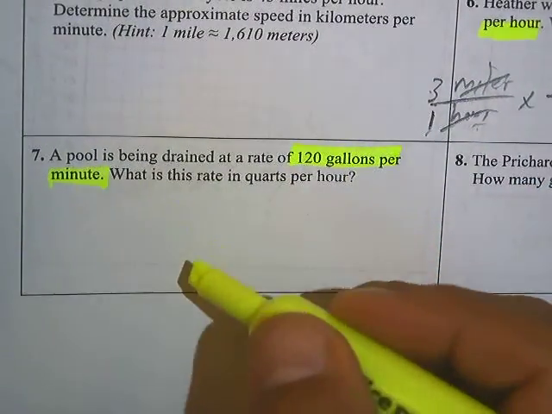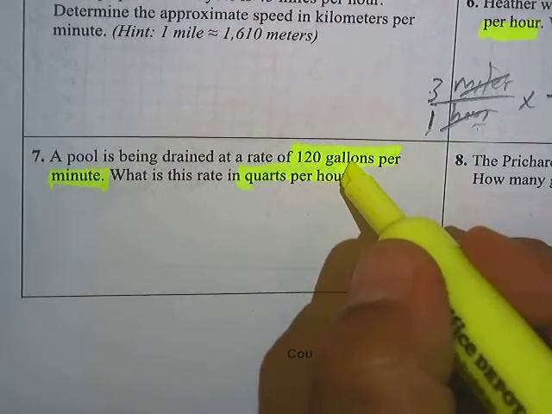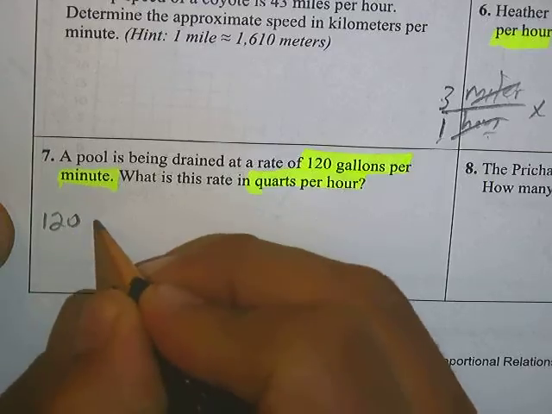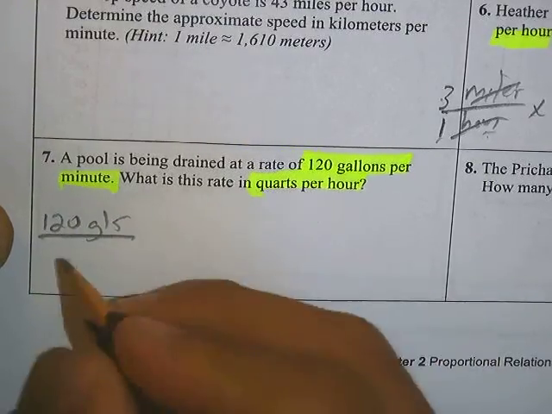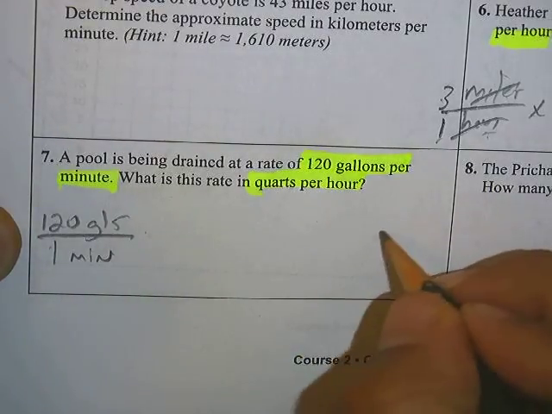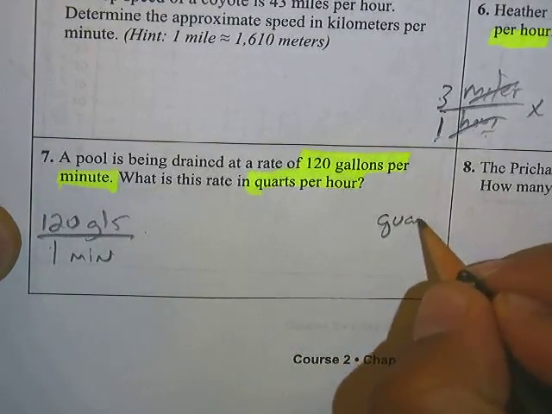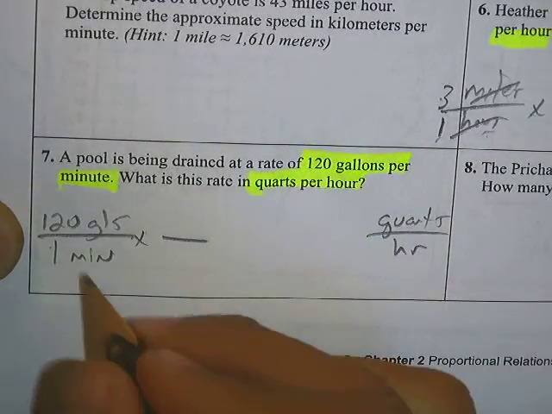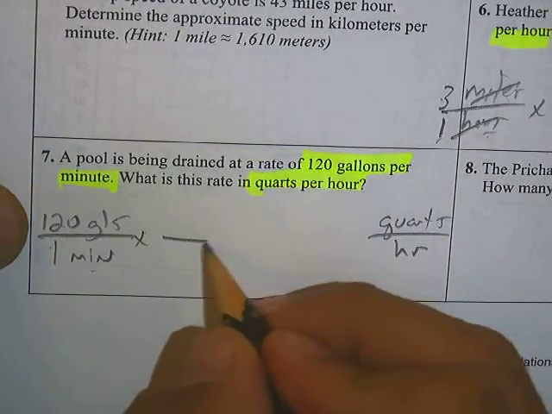Okay, number 7. A pool is drained at a rate of 120 gallons per minute. What is this rate in quarts per hour? Well, again, what they give us is 120 gallons in 1 minute.